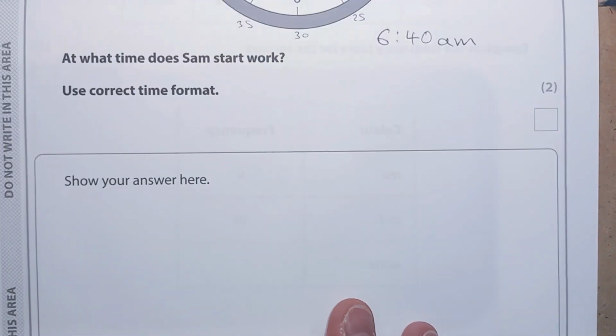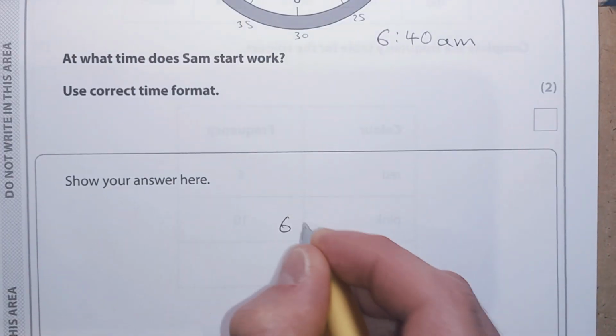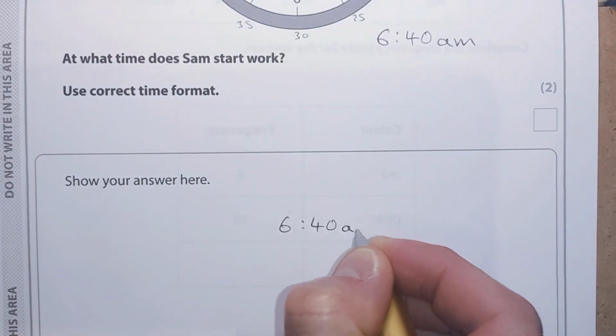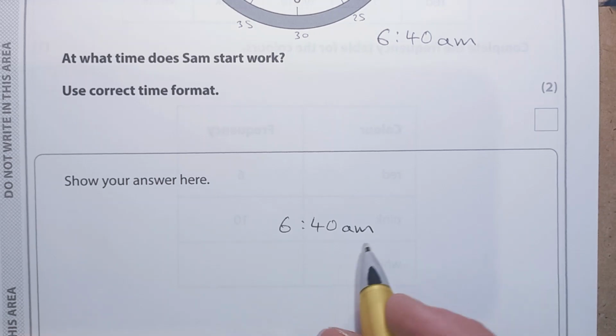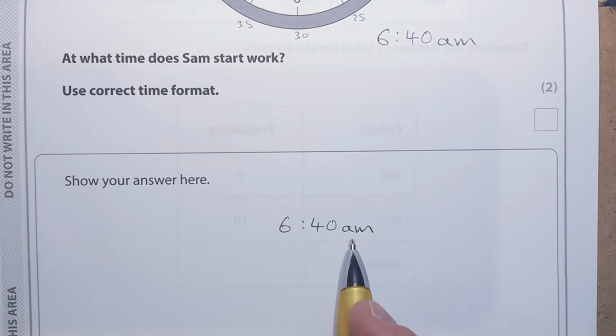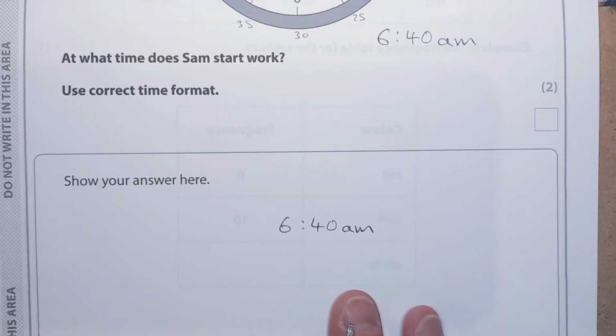And we just want to make sure that we write it where they've asked us to put it. You could also write it in words, 6:40 in the morning or 20 to 7 in the morning. Anything like that, as long as we've got the right notation on here. Definitely don't want anything PM or adding 12 hours to it. We know that it's in the morning.